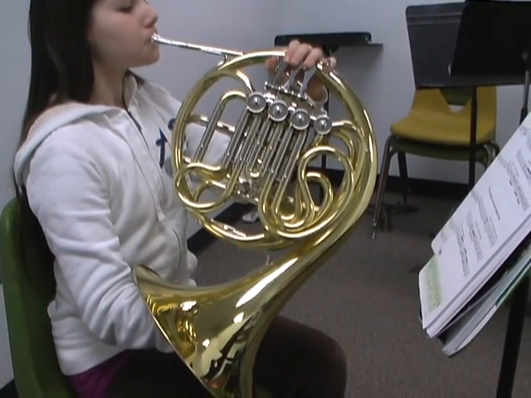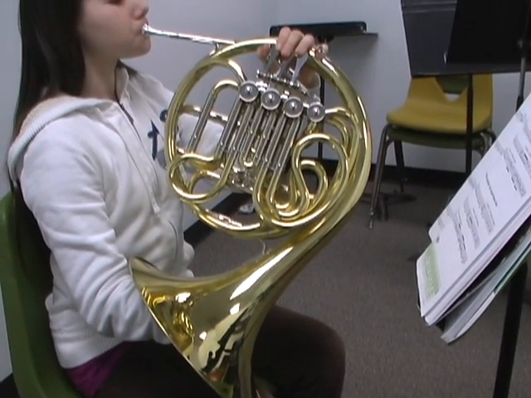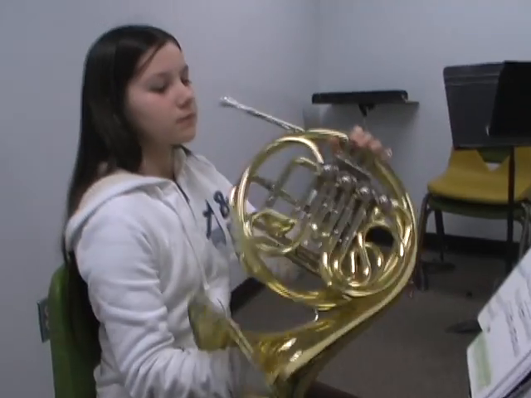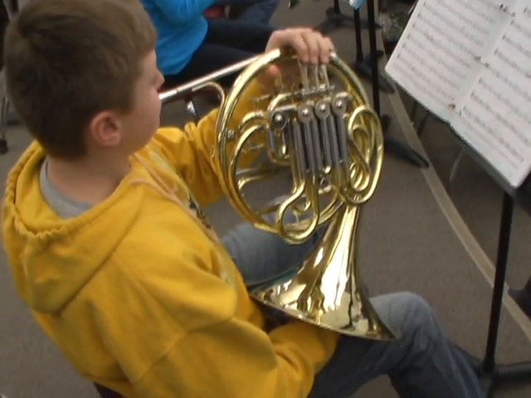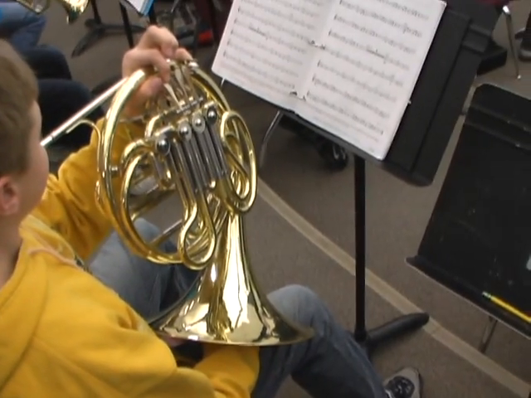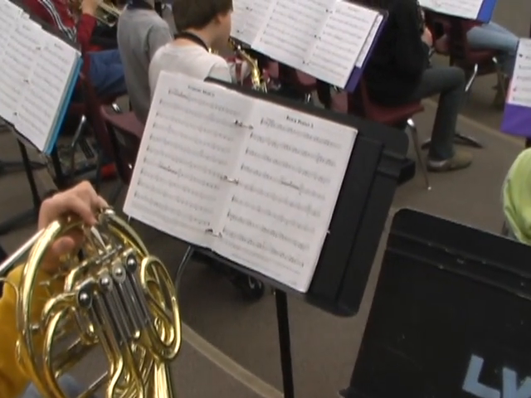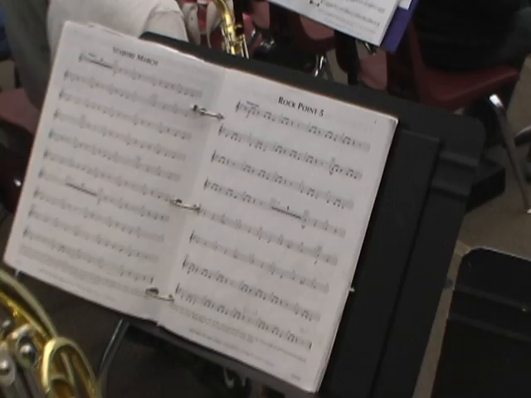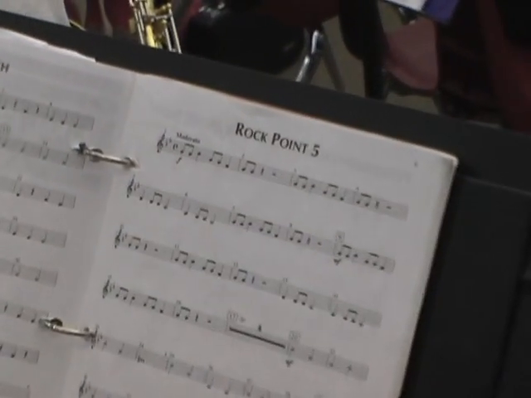Let's take a closer look at the French horn. It has a small mouthpiece and fingerings that are similar to the trumpet. I like the French horn because it has a nice mellow sound. Because of its unique shape, the French horn is held so that the bell points backward. The player puts a hand in the bell and uses fingers from the left hand on the valves.